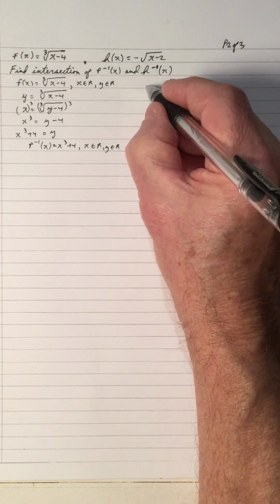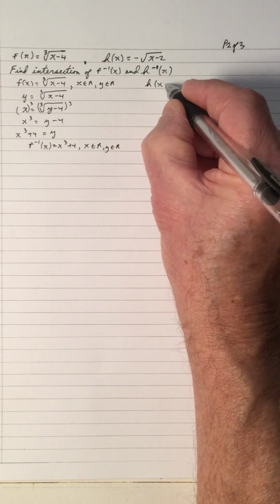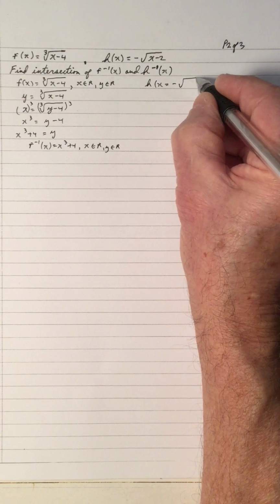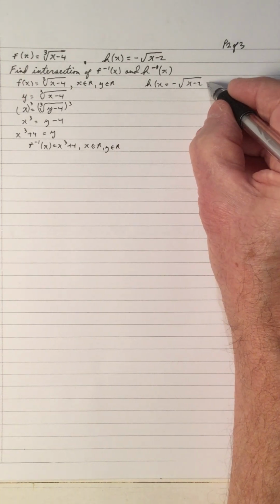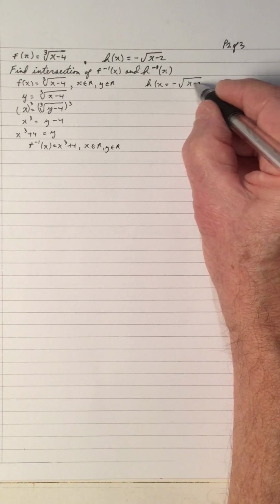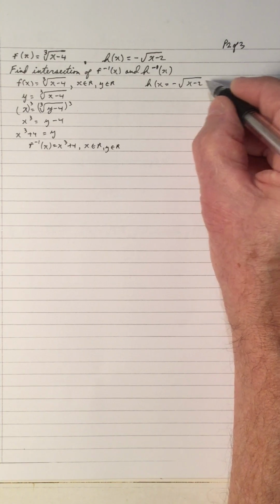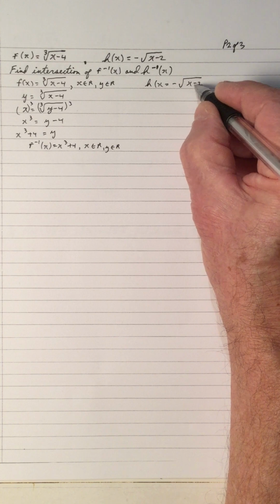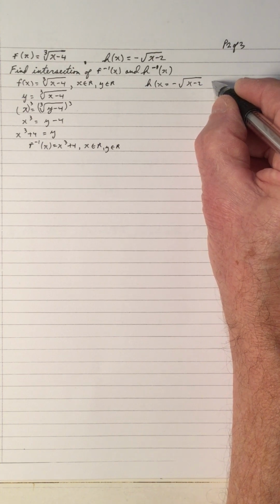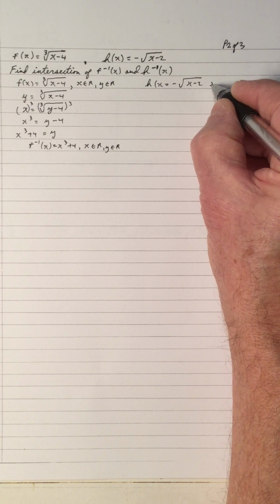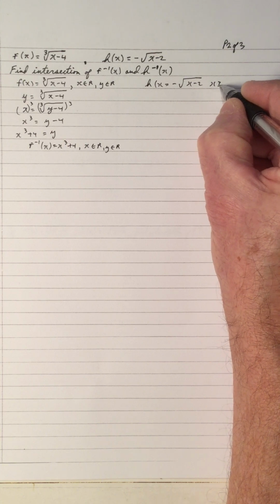Now, let's look at the equation h of x equals the negative square root of x minus 2. In this equation, we got a square root, so we can't have a negative underneath the root. So x is greater than or equal to 2. That means the domain is x greater than or equal to 2.